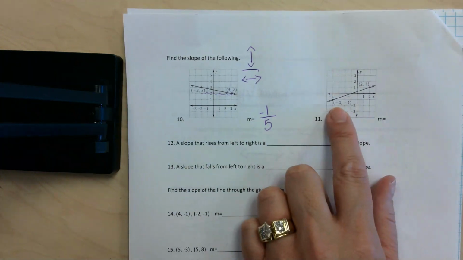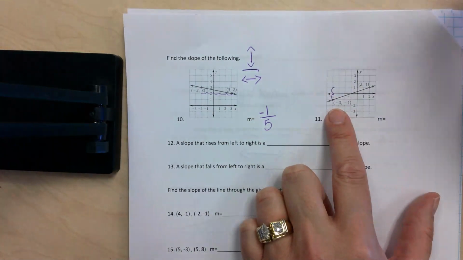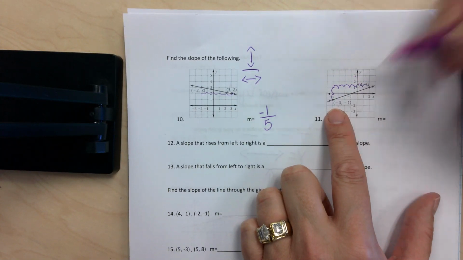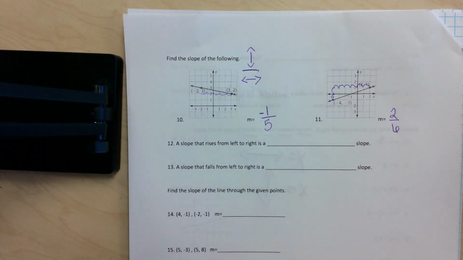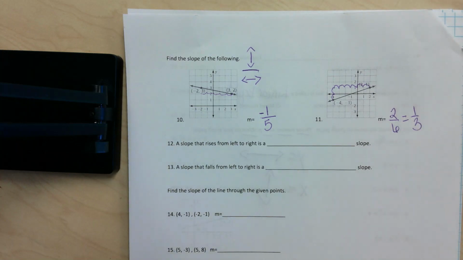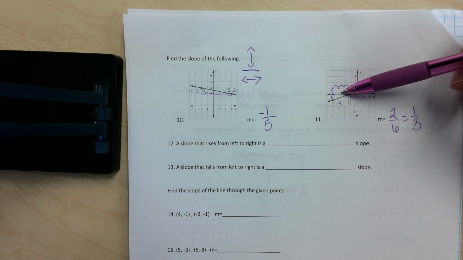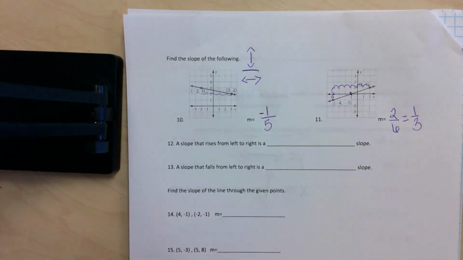What about this one? Up 2 and then over 1, 2, 3, 4, 5, 6. So up 2 over 6. Can that simplify to 1/3? Yeah. Because if you went up 1 over 1, 2, 3, you'd be another point right there on that line. Yeah. I would count either one of these correct.